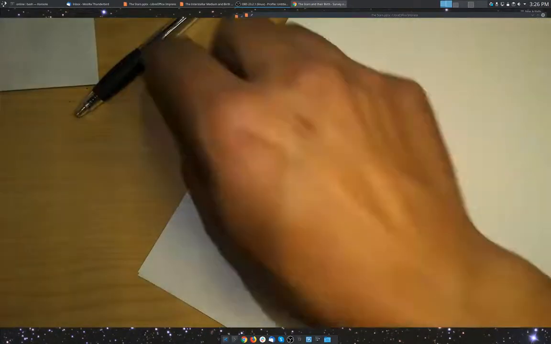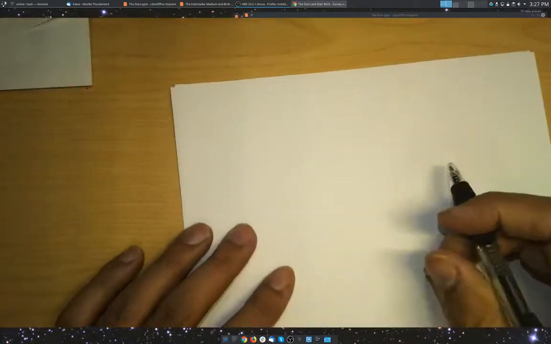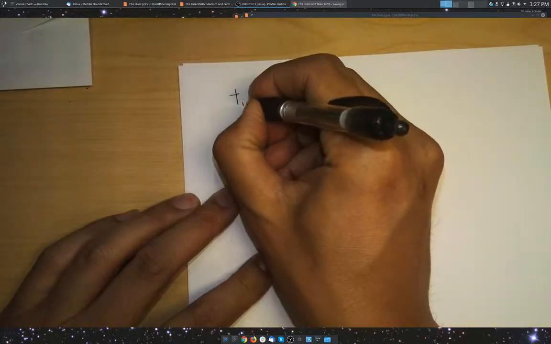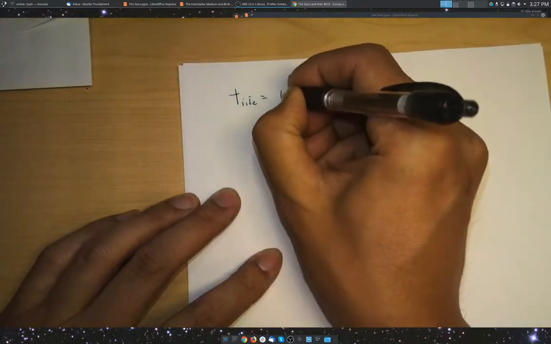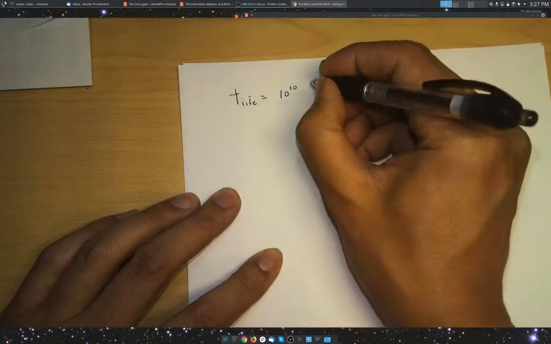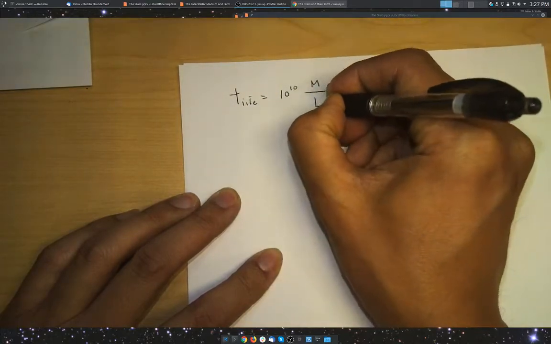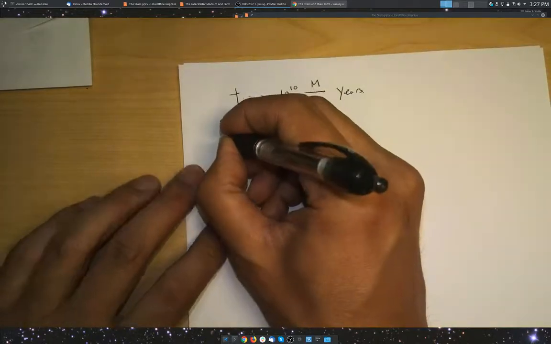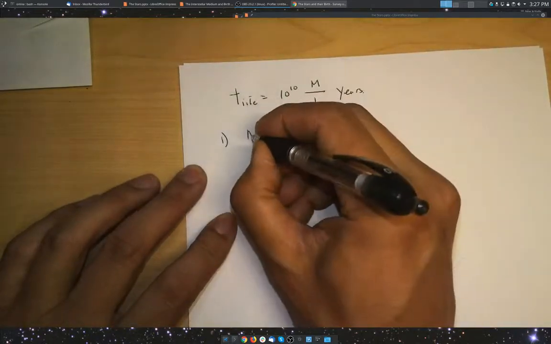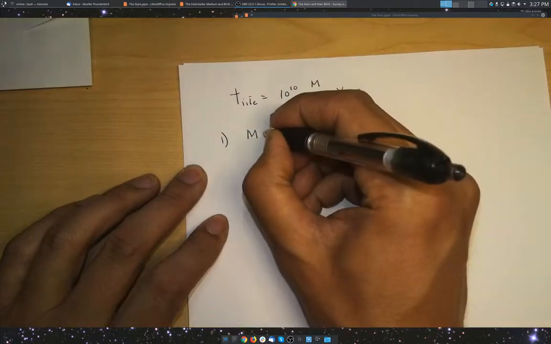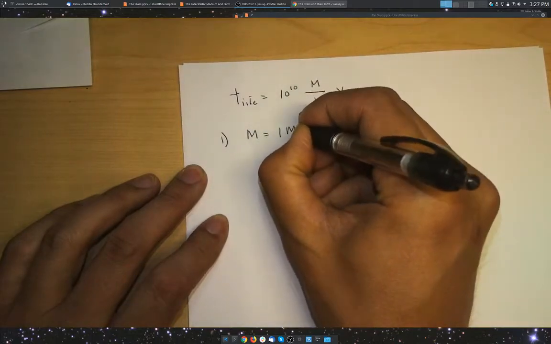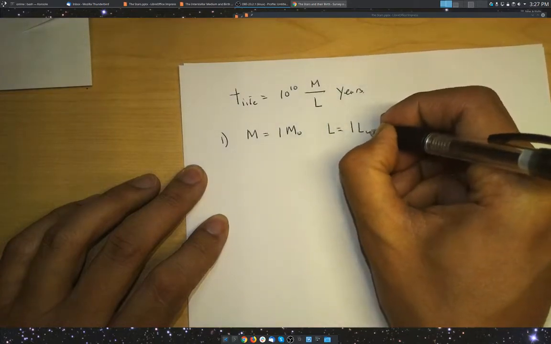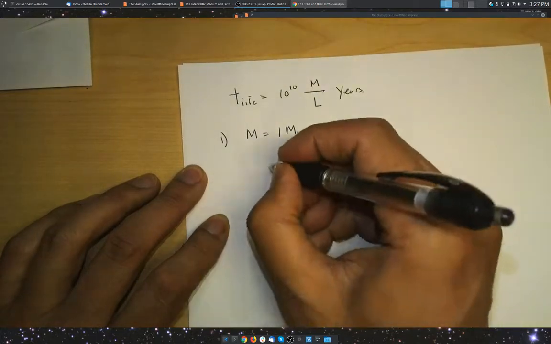Let's write down that formula again. T life is equal to 10 to the 10 times M in solar units divided by L in solar units, in years. Number one: we know the mass of the star is 1 solar mass and the luminosity is 1 solar luminosity, so these are in solar units.